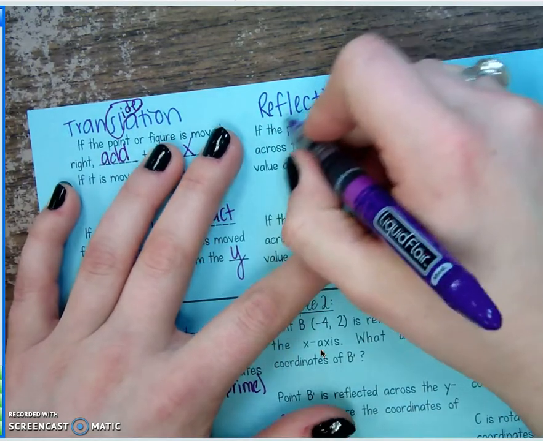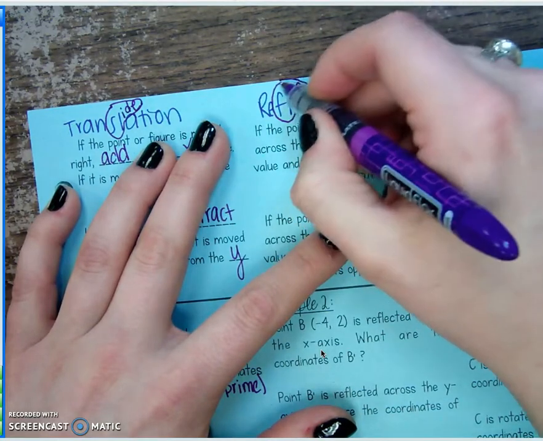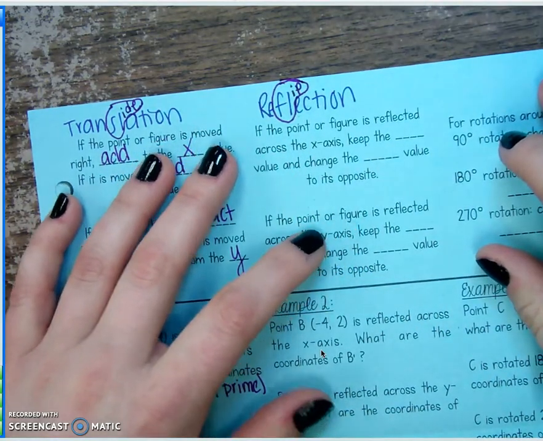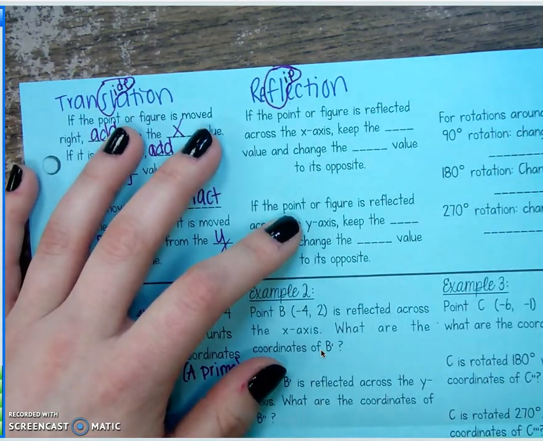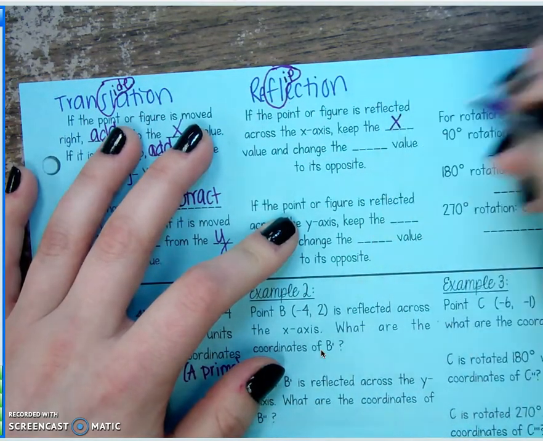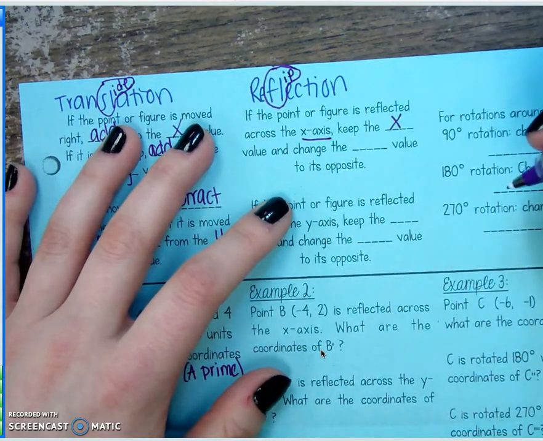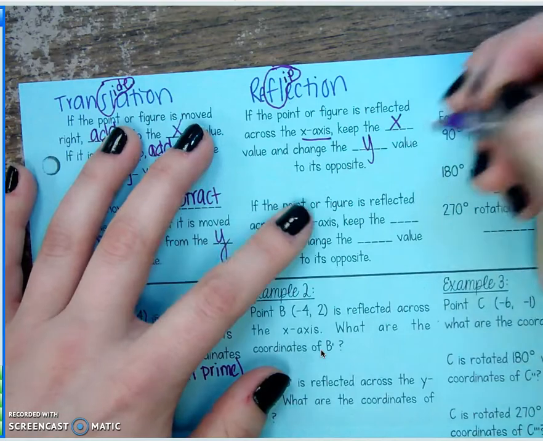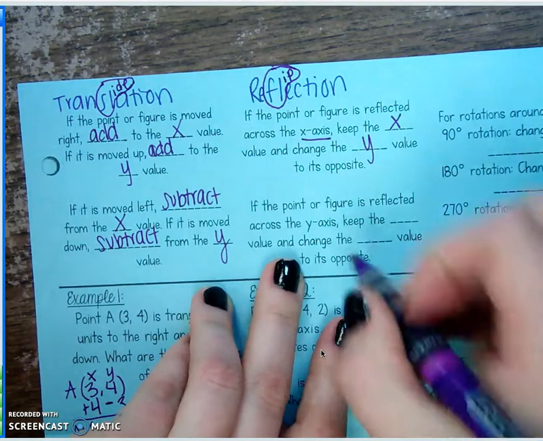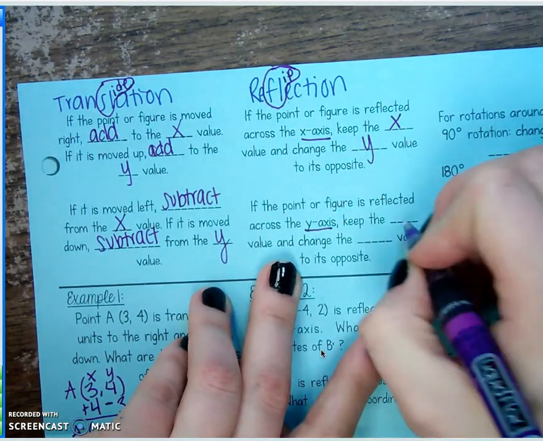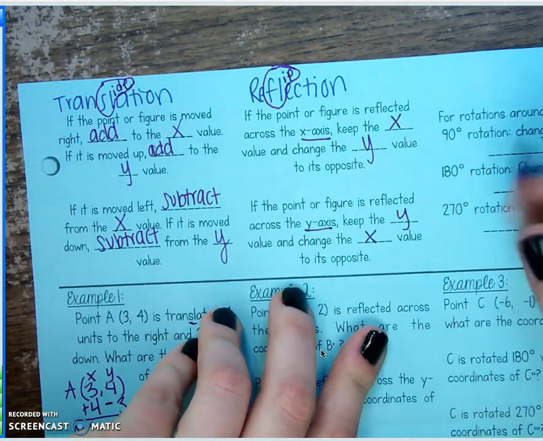And now I'm going to use that FL and throw in an IP to remember that reflect means to flip. If the point or figure is reflected across the x-axis, we're going to keep the x value the same. If it's x-axis, keep the x the same and change the y value to the opposite. And then if the point's reflected across the y-axis, we're going to keep the y value the same and change the x value to its opposite.